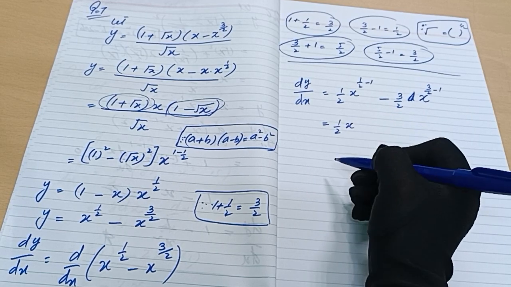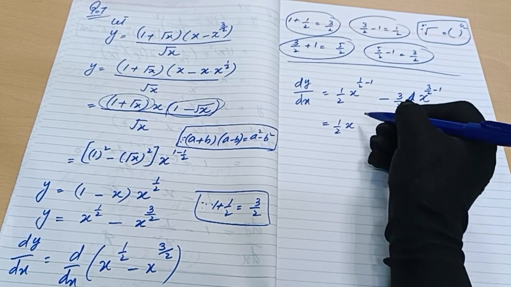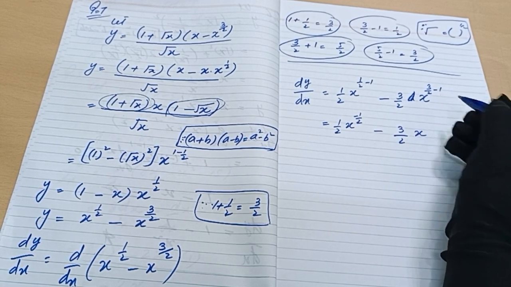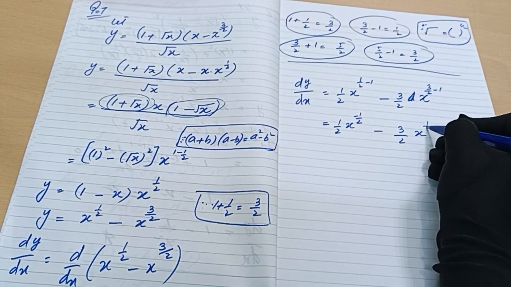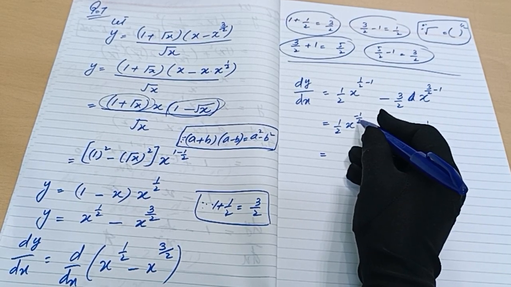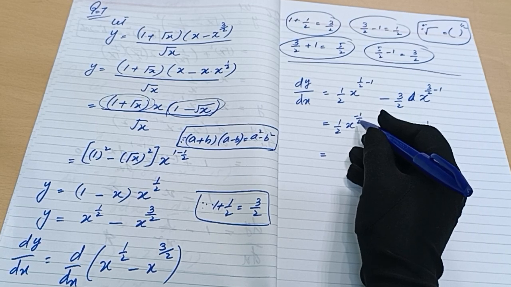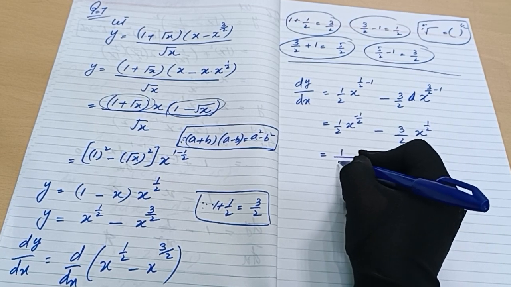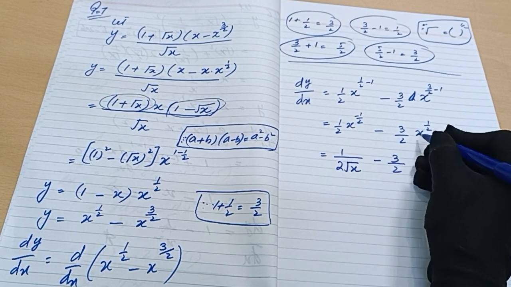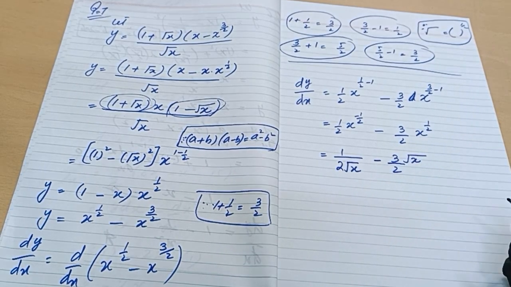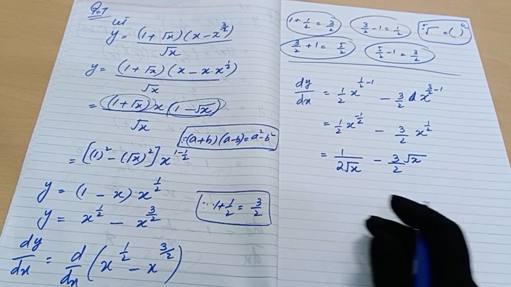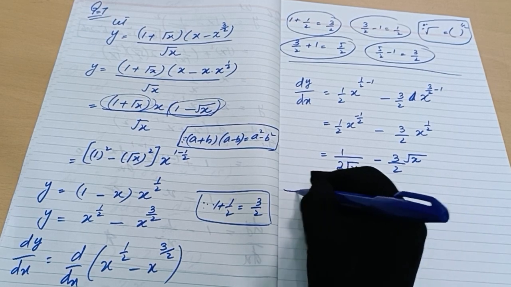So 3 by 2 times x to the power 3 by 2 minus 1, which is 1 by 2. So this is x to the power 1 by 2, the square root of x, in the numerator. If we shift it to the denominator, the power is minus 1 by 2. We can write it in the same form, or simplify it by taking the LCM, but I think there is no need for that.